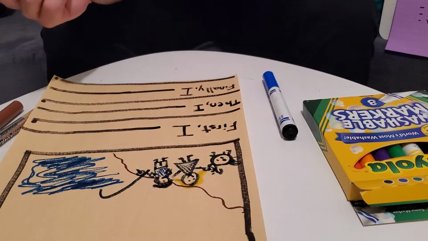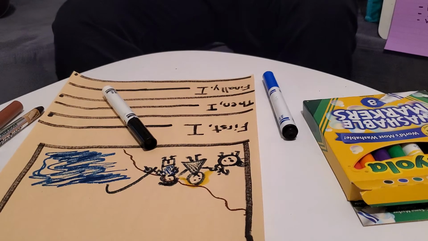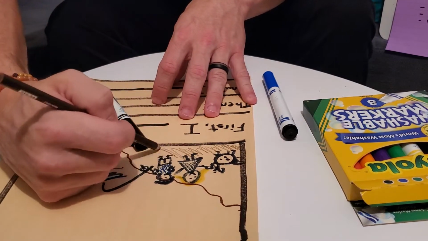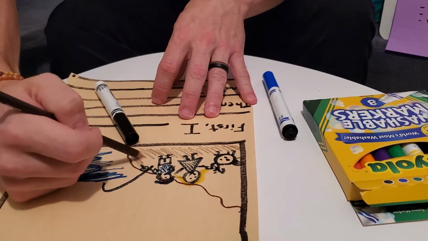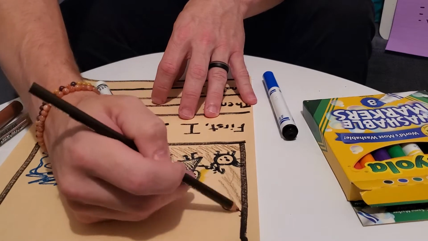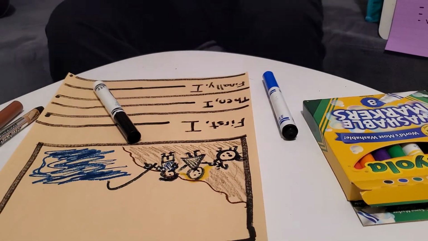All right, so now we've got our beach. Got a little bit of sand. This is kind of what our beach looks like, especially down here in the southeast coast of Georgia. I could color the water to look about the same color, right?